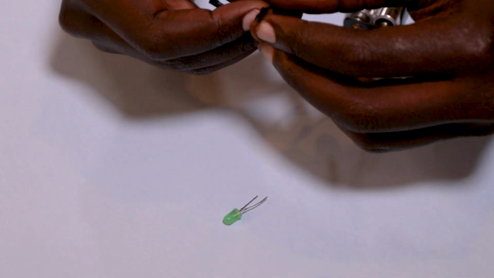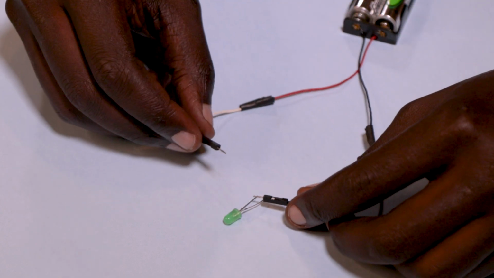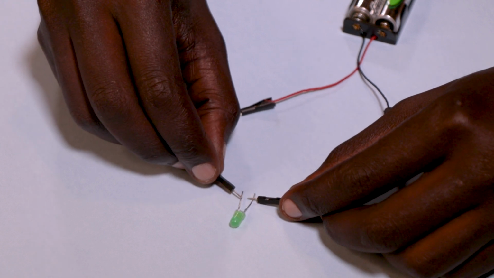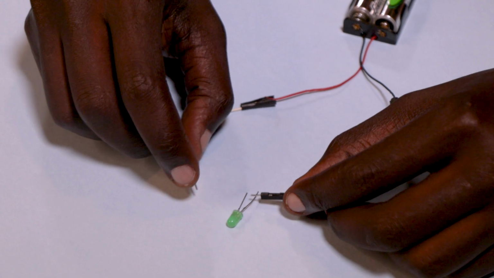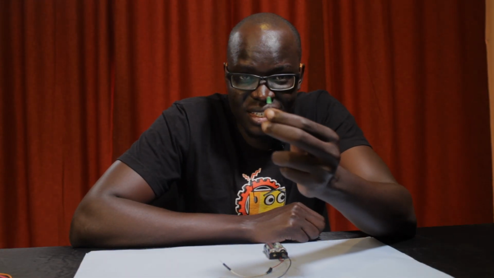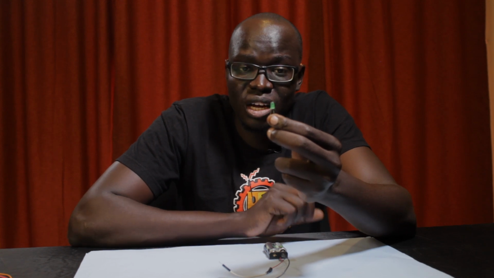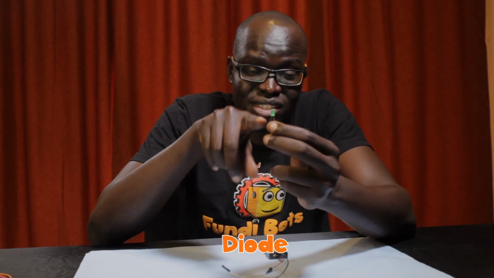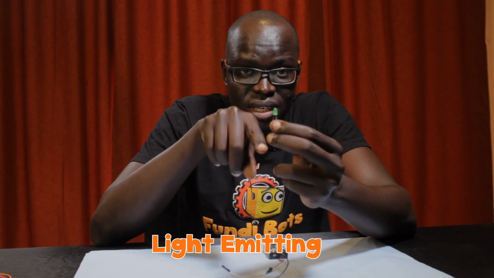But if I switch it around, you're going to realize that nothing happens. There's no light coming out. And that is because this has a component inside it that will only allow electricity to flow if it's coming from one specific direction. That component is a very, very important electrical thing called a diode. And we shall learn about diodes later on. So this is called a light emitting diode.